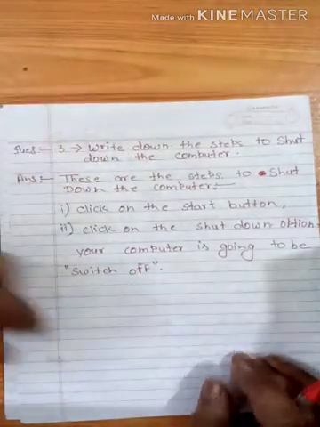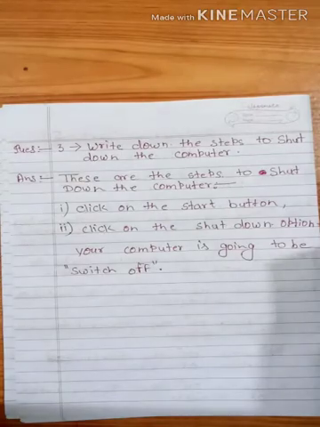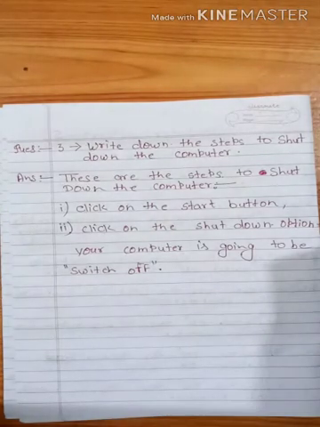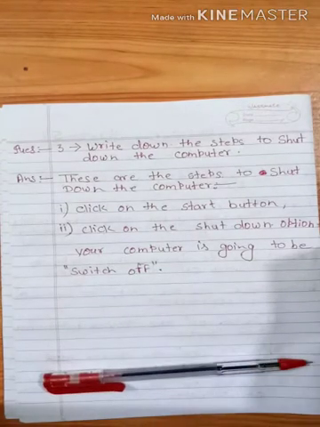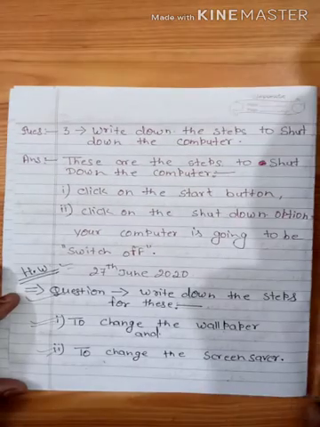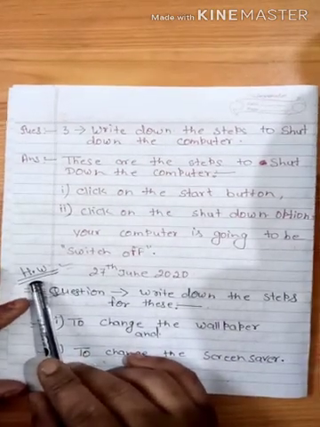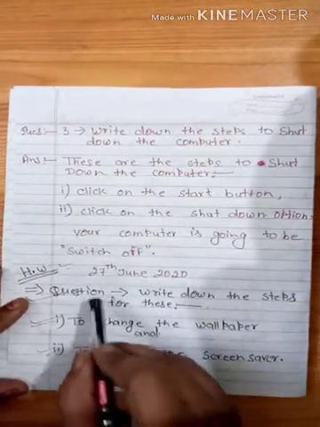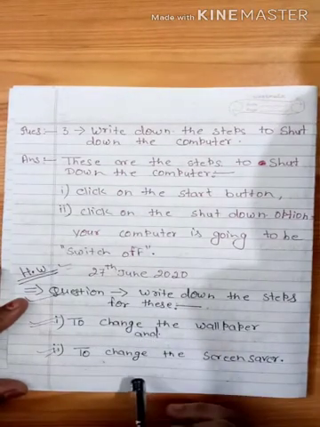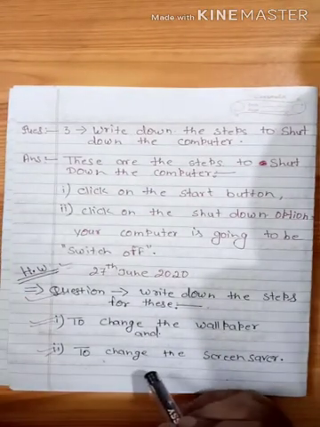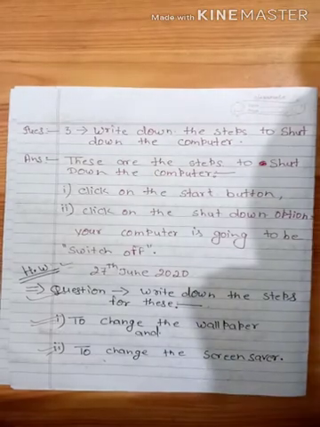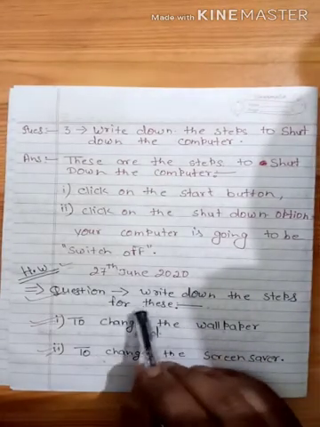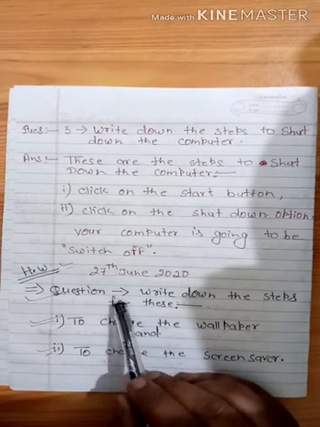So these are very easy questions which you have to learn. First of all, what are the steps to switch on the computer, and what are the steps to shut down the computer. As I have written here, it is your homework. Today's date. These 2 steps you have to write down by yourself. I have explained it in the lab assignment. You have also done it. So you just write down this homework in your copy.